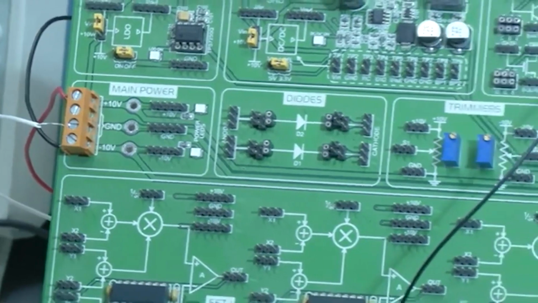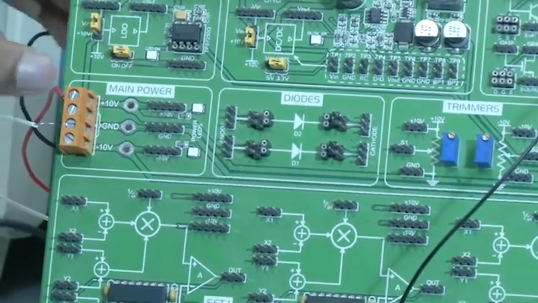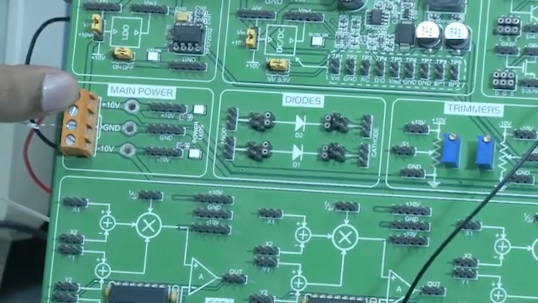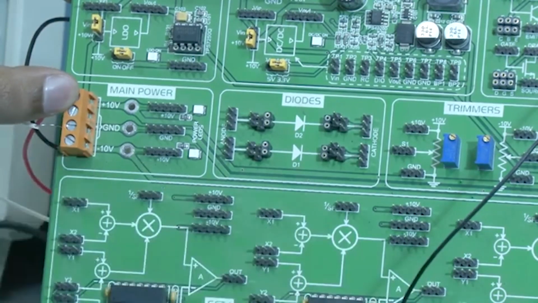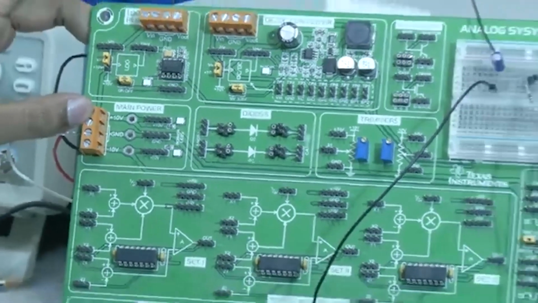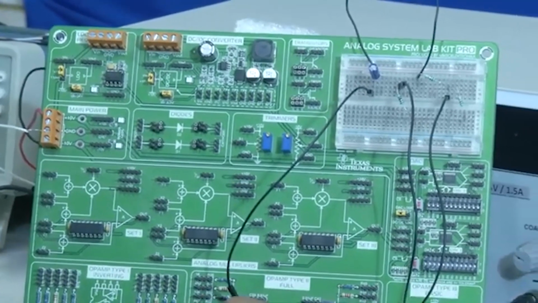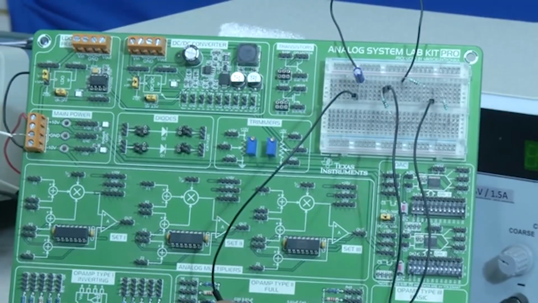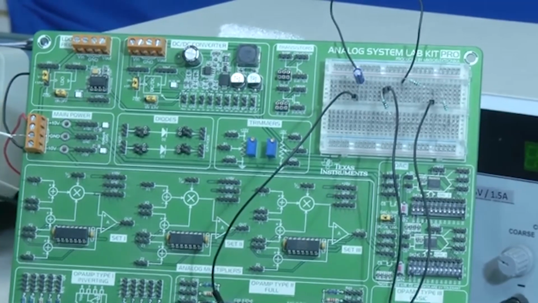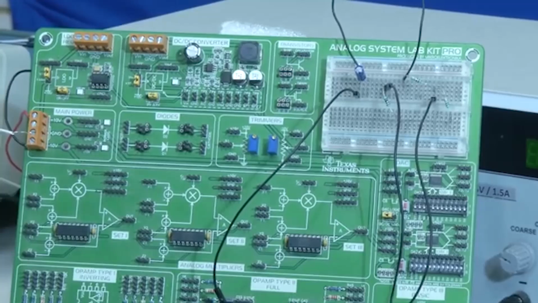Here are the connections, and the same connections are being connected to the plus VCC and minus VCC of the op amp itself. So, we do not have to take other wires and connect them there. Now, our connections are ready. So, we have to see the voltage across the capacitor and the frequency of the output voltage.